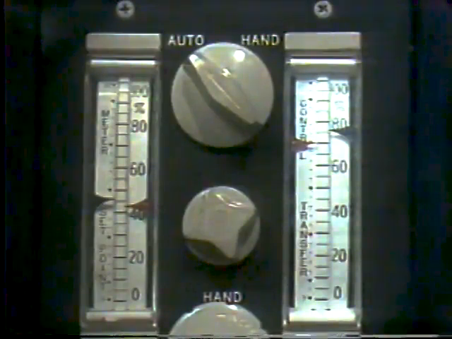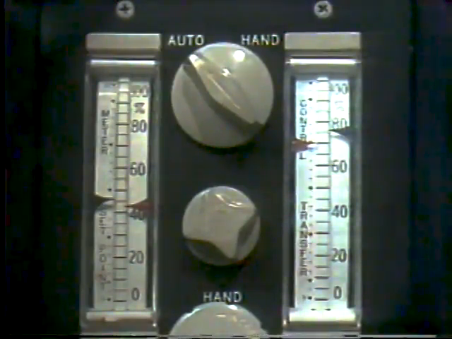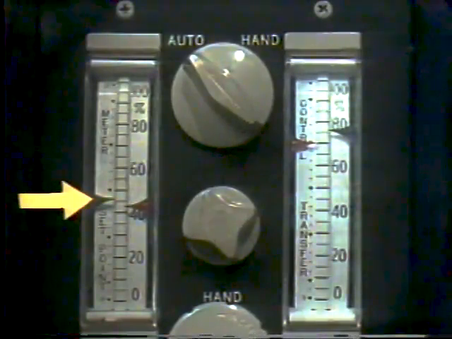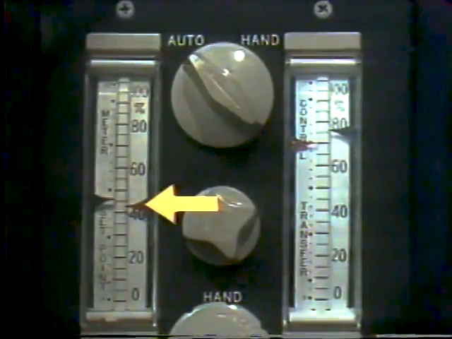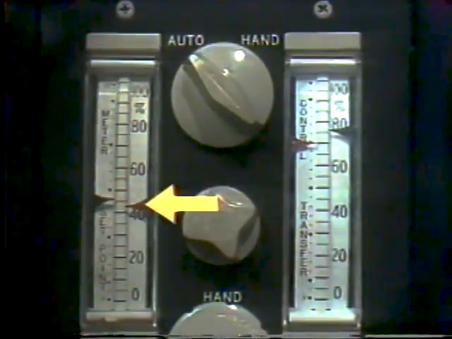Here's the hand station that's used in the cooling water system. The A gauge indicates cooling water temperature. The B gauge indicates set point.